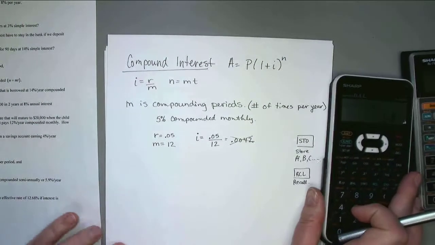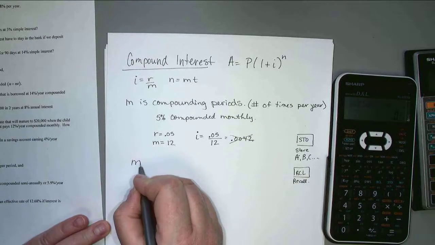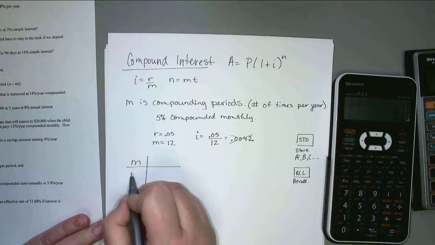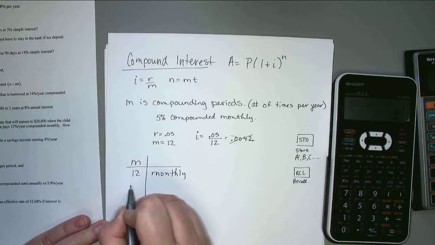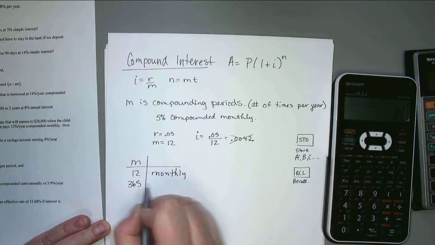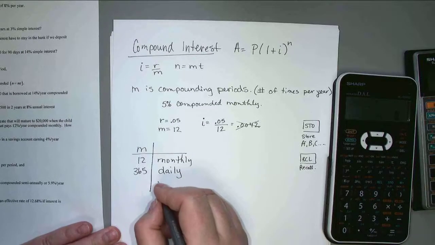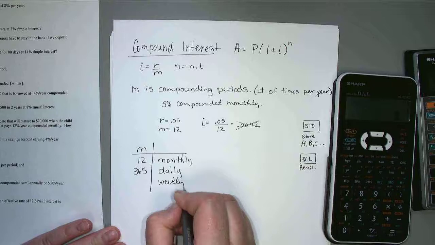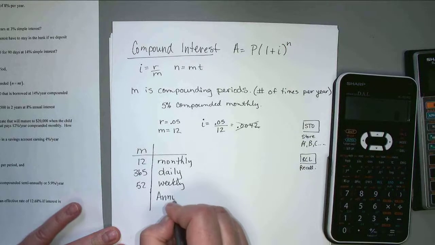Okay, so that's compounding. So how could something be compounded? It could be 12, that would be monthly. It could be 365, that would be daily. Weekly would be 52 times a year. Annually, once a year.